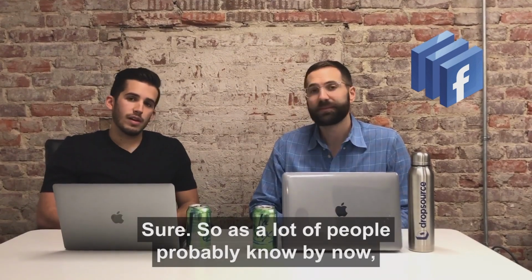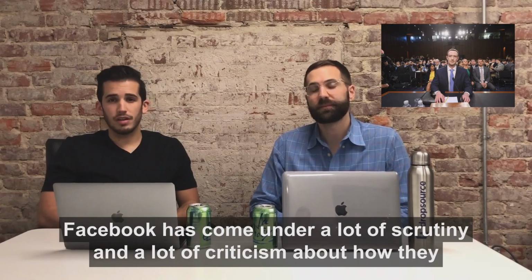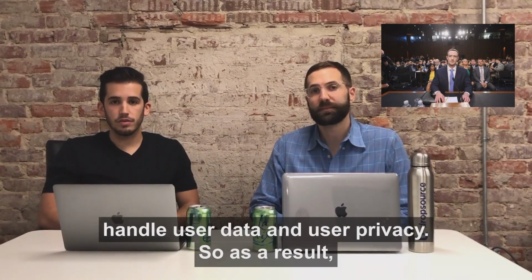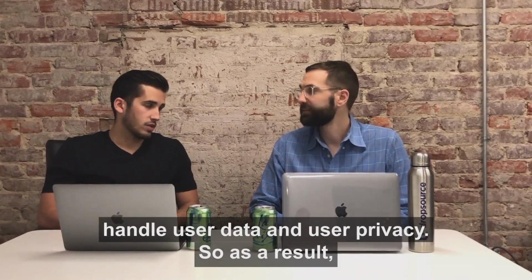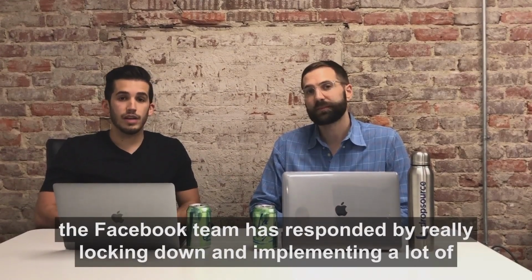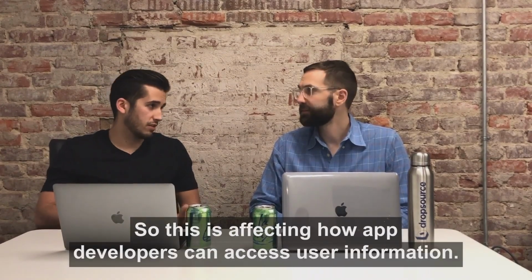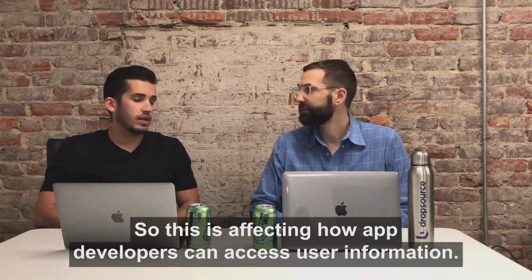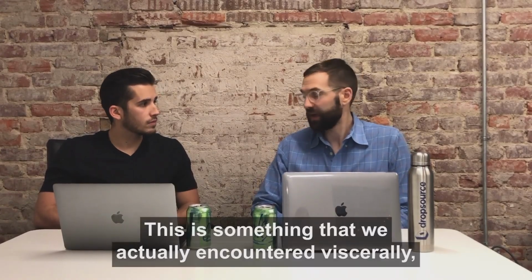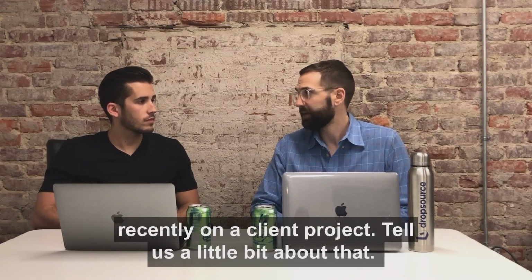Sure. As a lot of people probably know by now, Facebook has come under a lot of scrutiny and a lot of criticism about how they handle user data and user privacy. As a result, the Facebook team has responded by really locking down and implementing a lot of breaking changes for their public APIs. This is affecting how app developers can access user information. This is something that we actually encountered viscerally recently on a client project. Tell us a little bit about that.